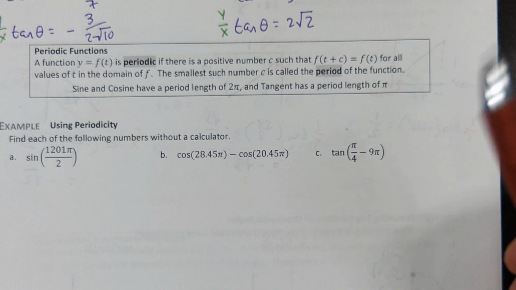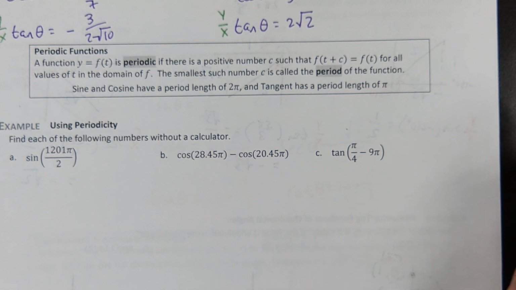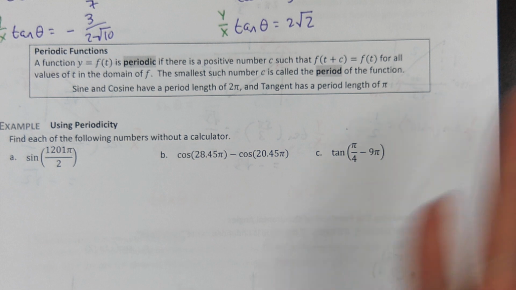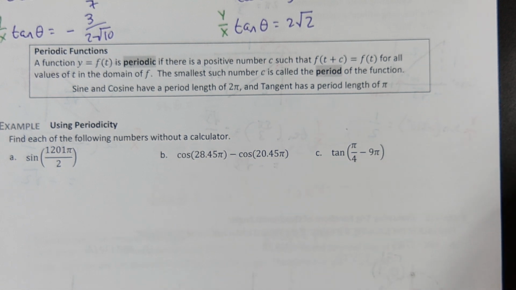So the period of my fan pull scenario was 4 chain pulls. The period of the moon phases, technically 28.5 days. The period of our tides, roughly 12.5 hours. The period of our seasons, 1 year. It's how long it takes horizontal shift to get the exact same thing.